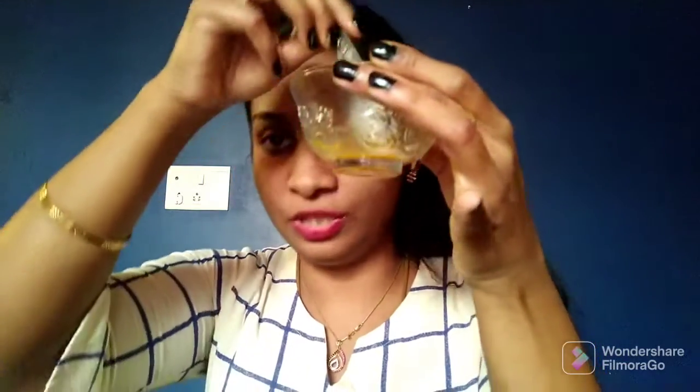And one more, orange. I am squeezing juice of orange into this empty beaker. And now I need to add the turmeric solution to this. I am adding and mixing the turmeric solution into this orange juice.